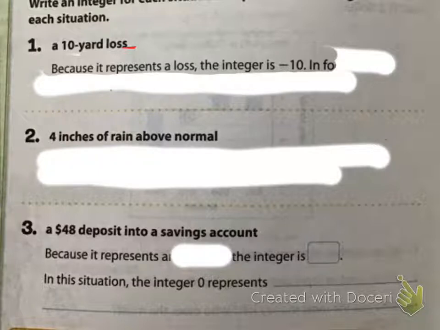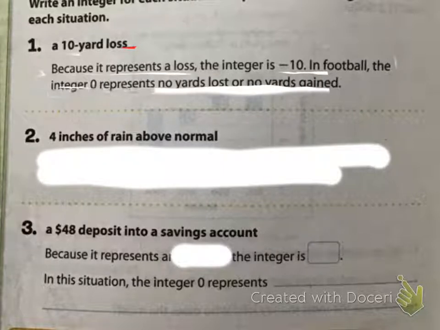So in this situation, what does 0 mean? In football, what does 0 mean? What does it mean, Rocco? Yeah, no gain, no loss. So 0 means no yards are lost and no yards are gained. We just didn't move at all.